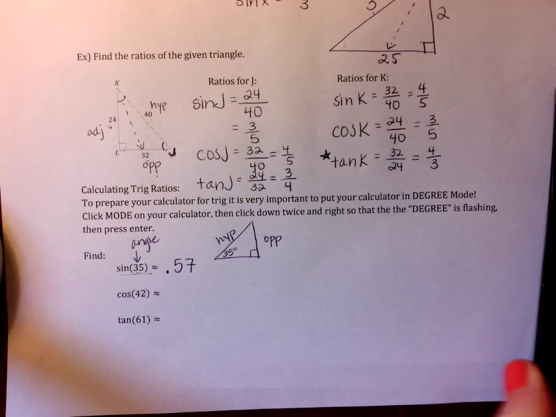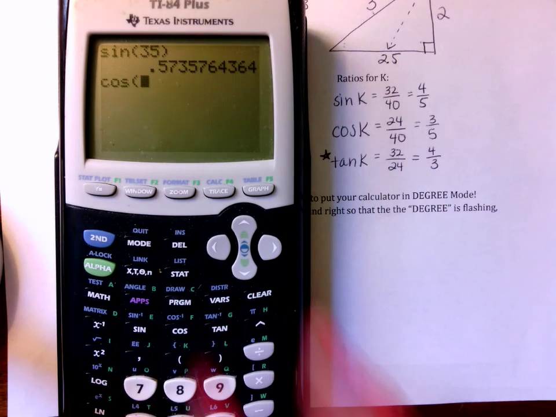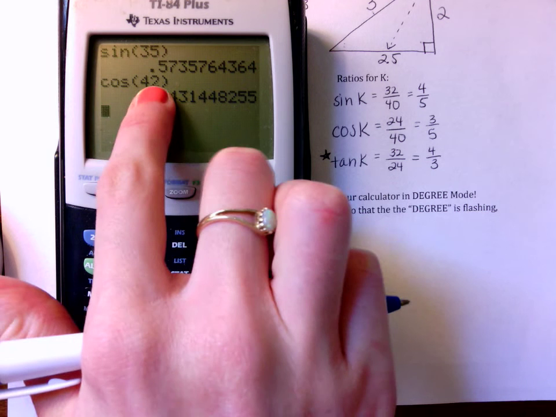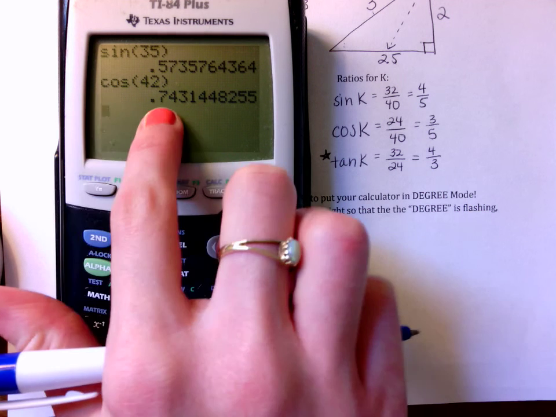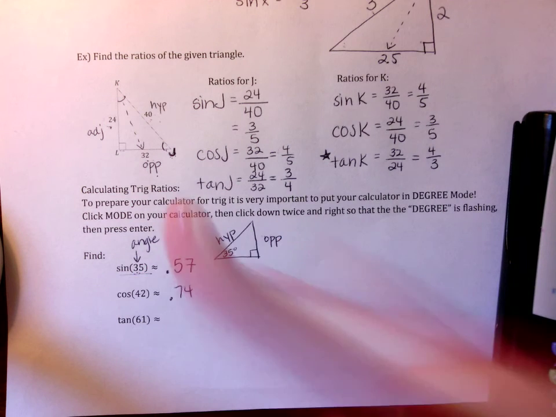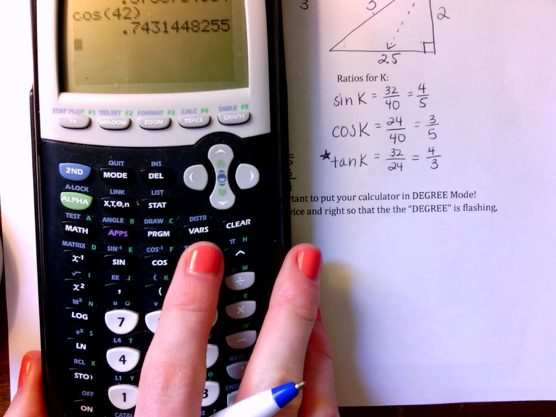All right, so let's try cosine of 42 degrees. Cosine 42, enter. That's a little bit different. So when we change the angle and we change the ratio, the trig ratio, we get a different answer. So 0.74, and then tangent of 61. This is just to teach you how to plug them in here.